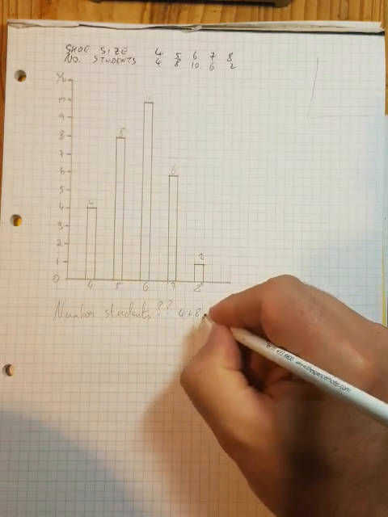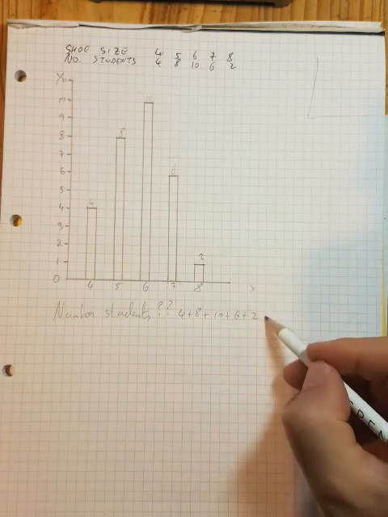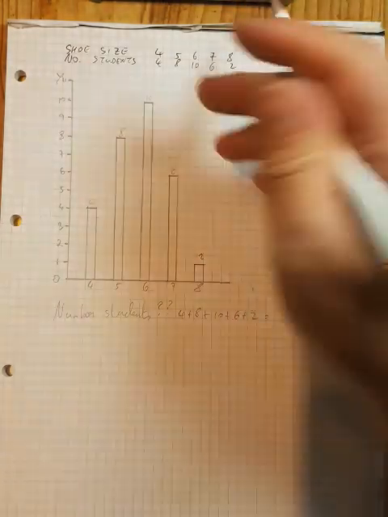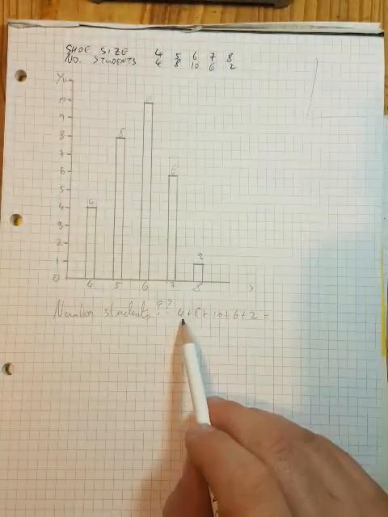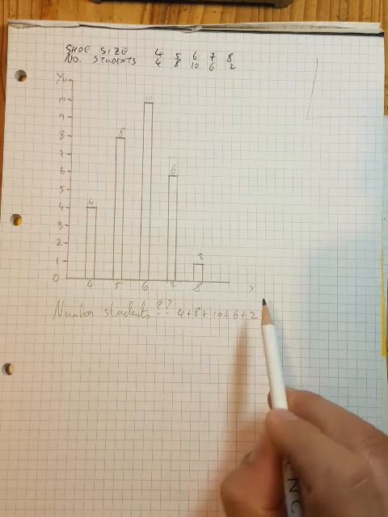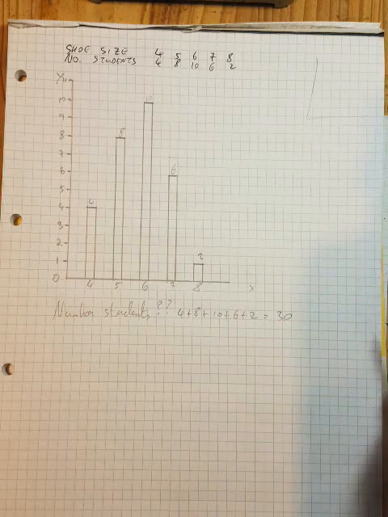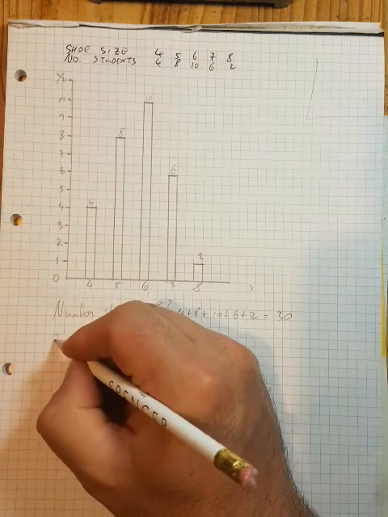4 plus 8 plus 10 plus 6 plus 2. Now, I know you're saying, but sir, it says it there. This is how you'd use the bar chart if the table wasn't here. So 4 plus 8 is 12, plus 10 is 22, plus 6 is 28, plus 2 is 30 students. Okay? Next thing they might ask us is, what's the mode?